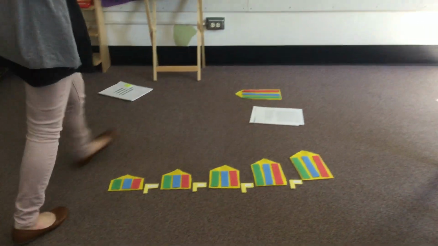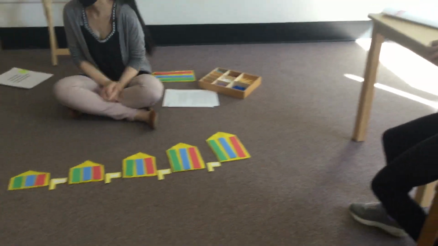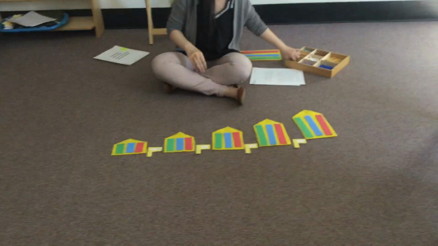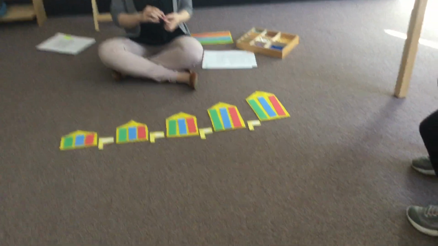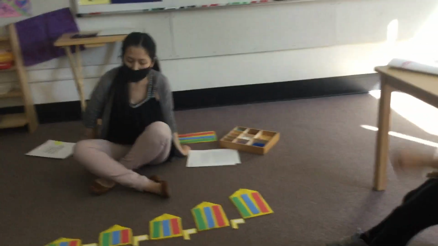Okay, I have my bead-bar box right here. So we're gonna be building numbers, and I'm just gonna take some beads, and I'm going to lay it out in this house, random places.